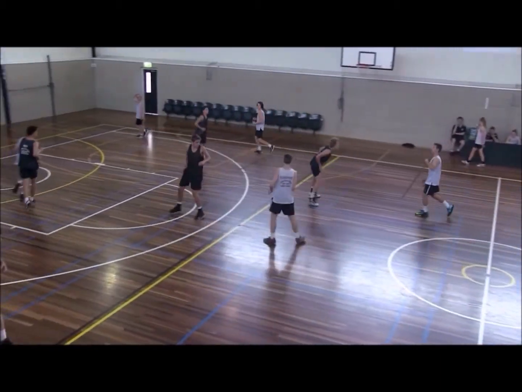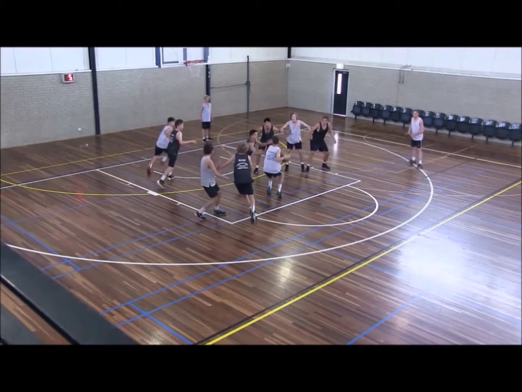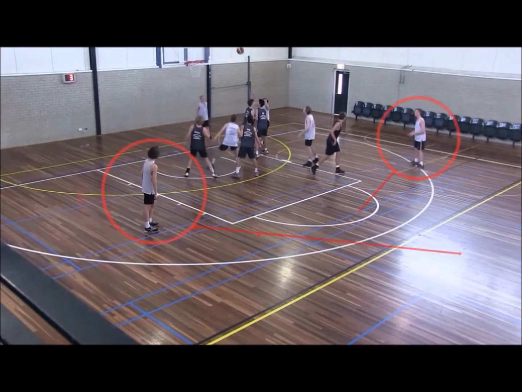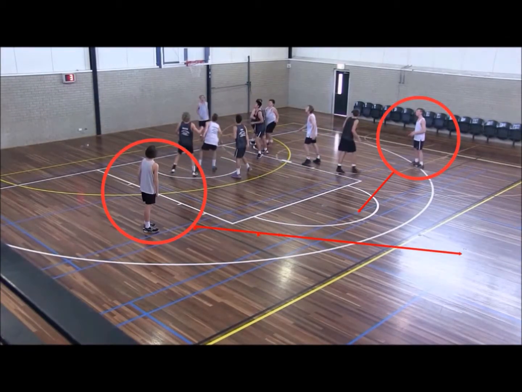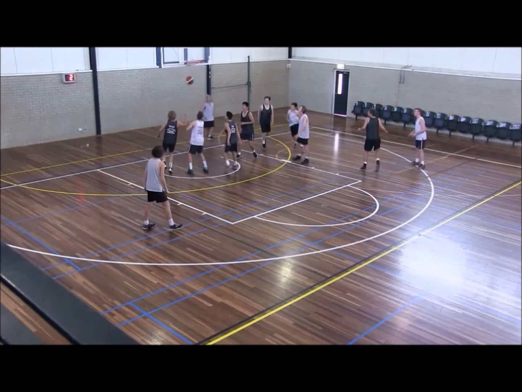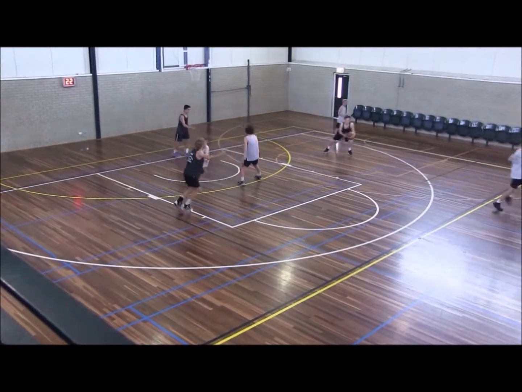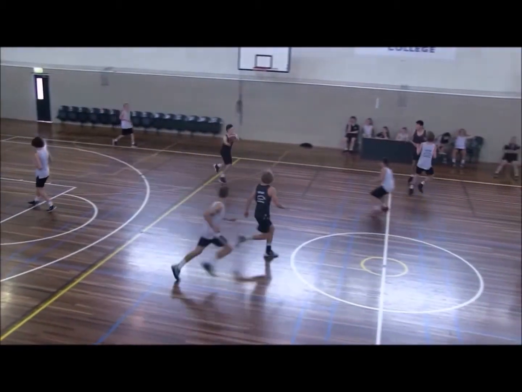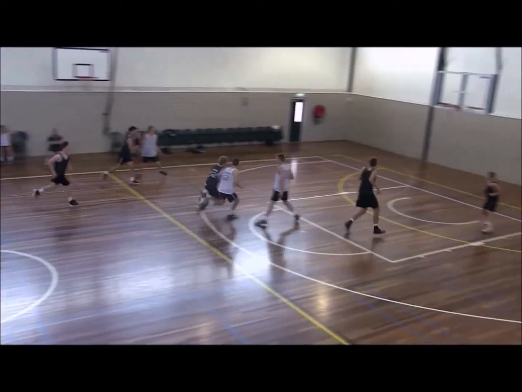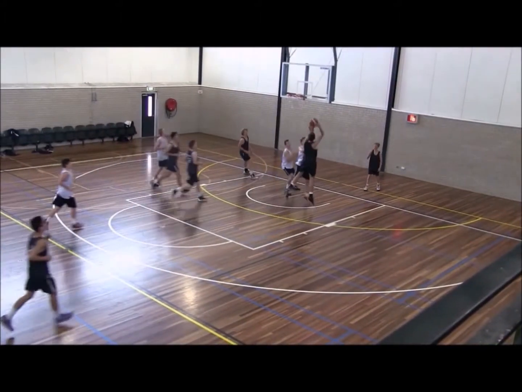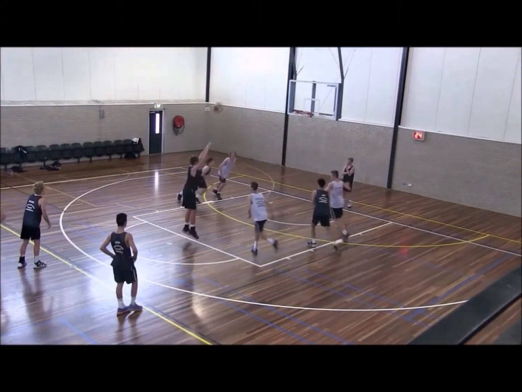But the white team don't push it up, so the blue team get a pretty good opportunity to match up defensively. Here again, the ball's being shot. These two guys at the foul line area need to think about who's covering the basket, who's going to stop the ball. Instead, they both stand there and watch. Again, fortunately, the shot went in, but had it been a missed shot and the defense got it, it would have been very difficult for them to stop a fast break opportunity, which they end up getting anyway.